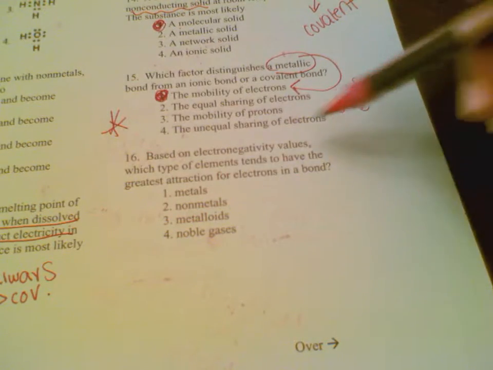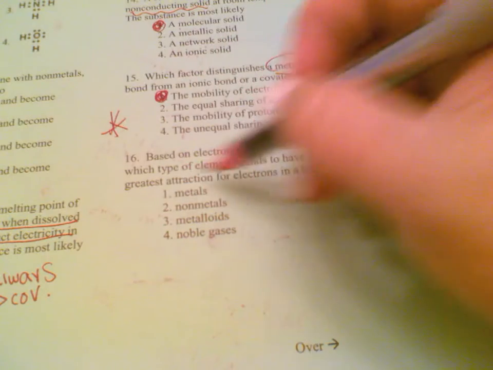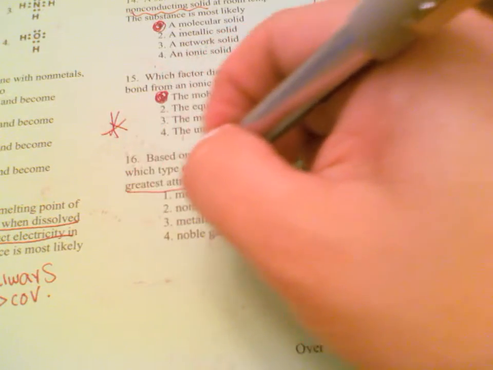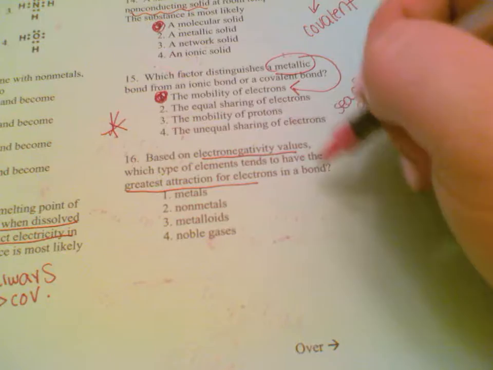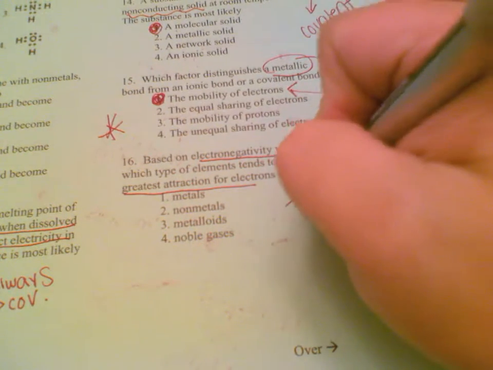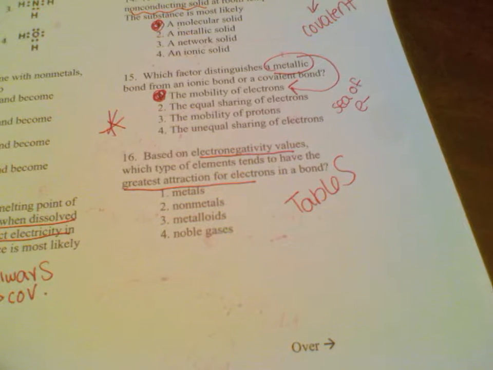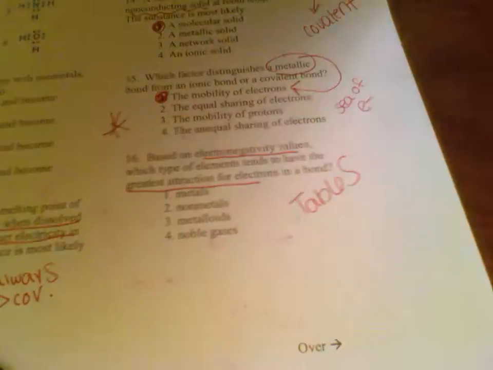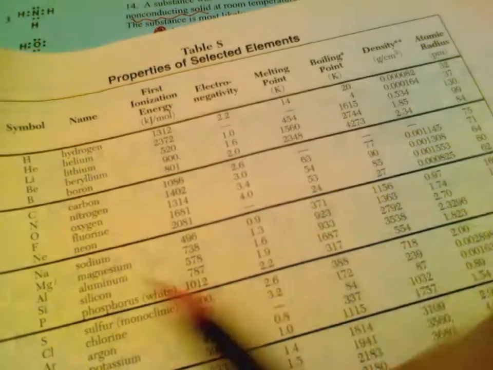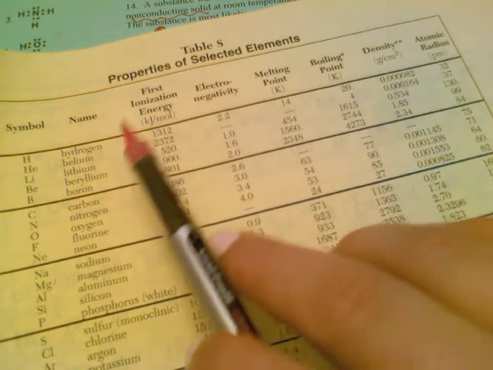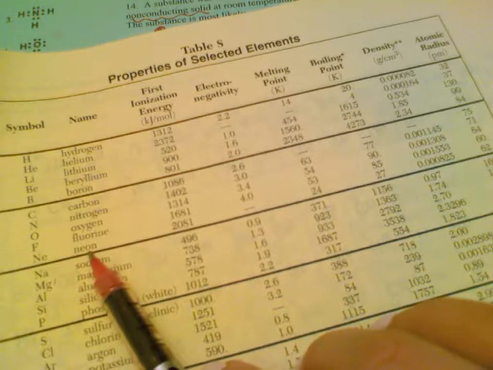16. Based on electronegativity values, which type of elements tend to have the greatest attraction for electrons in a bond? So based on electronegativity values, greatest attraction. Let's see. I can look this up. So if I go to my Table S, I can actually look and see my electronegativity values, and they're asking me to compare metals, nonmetals, metalloids, and a noble gas. Here's some examples. Let's look at electronegativities. Well, hydrogen, that's a nonmetal, 2.2. Neon, that's a noble gas.